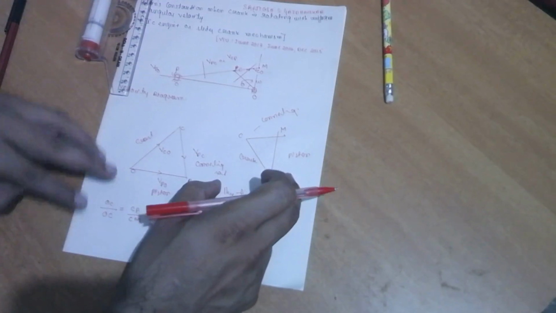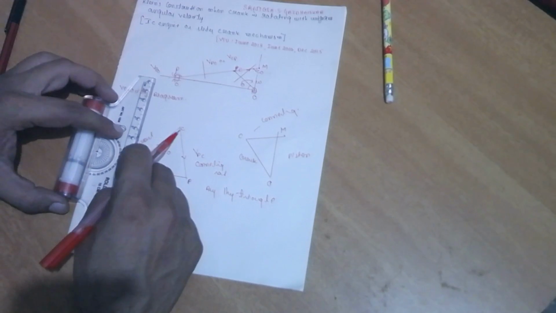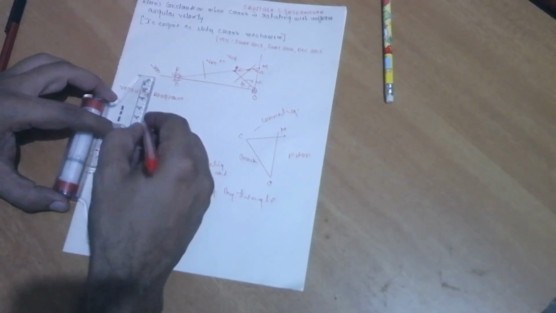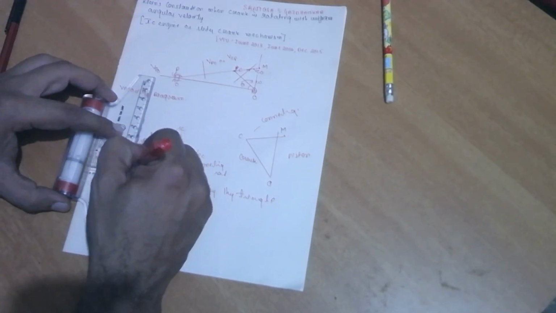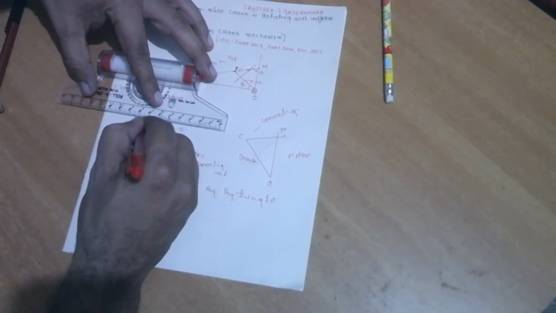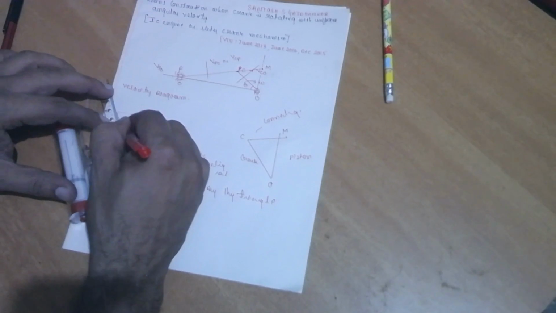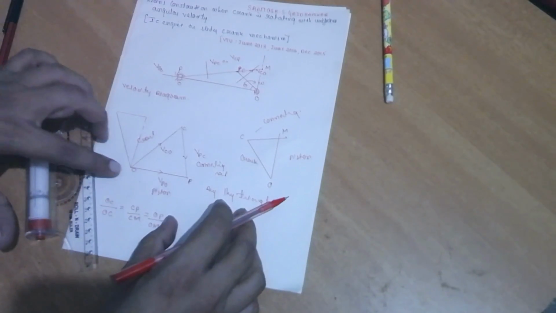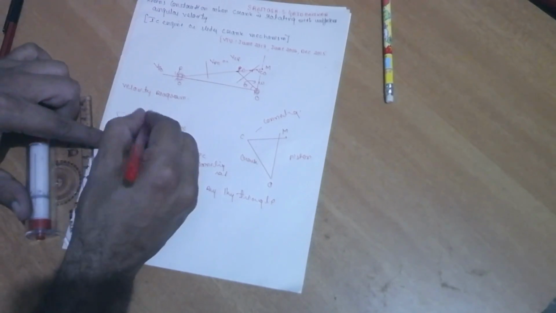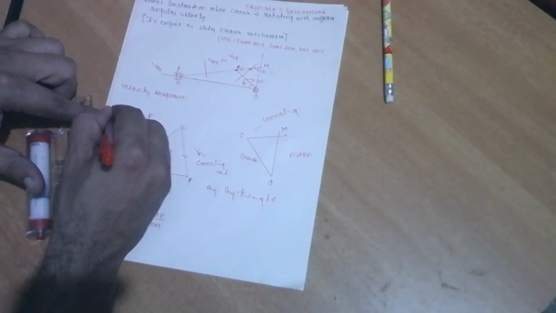Why am I taking it in this direction? If you rotate this diagram in this way, it appears in this way. I am rotating this diagram now. We will rotate in this direction, it becomes P and this becomes C.